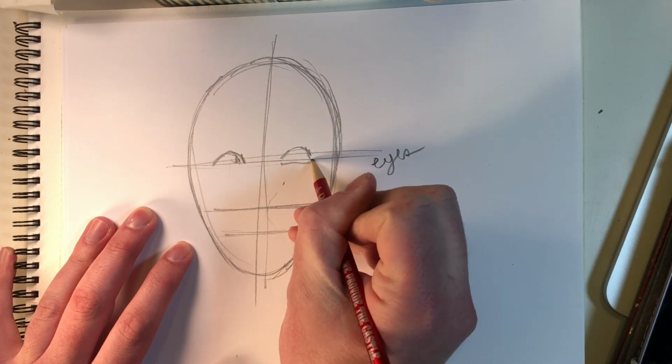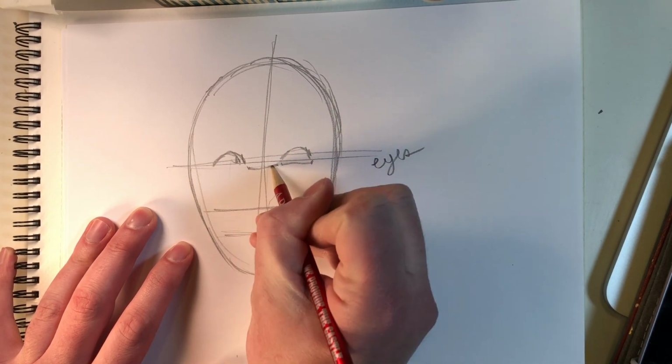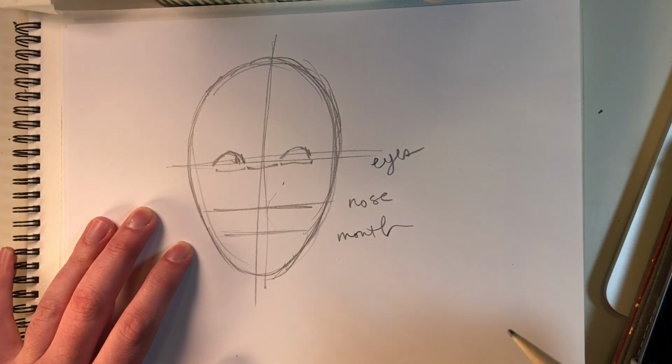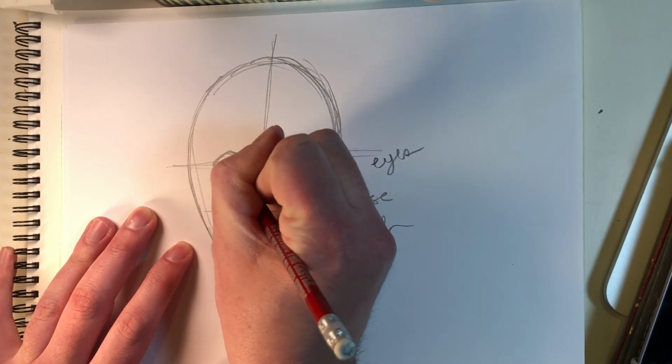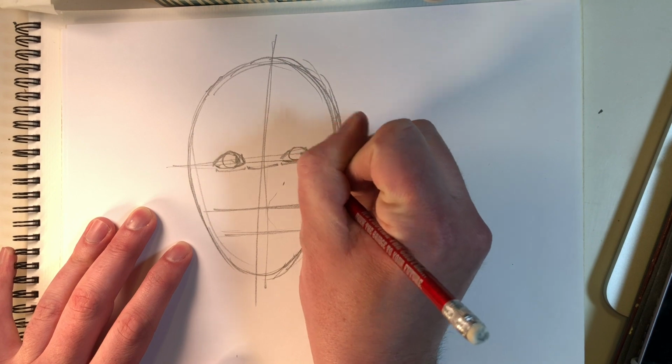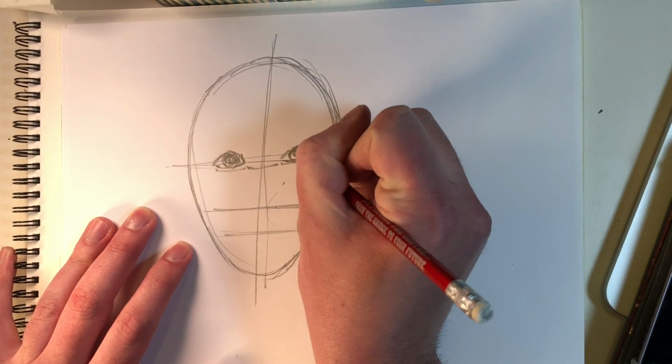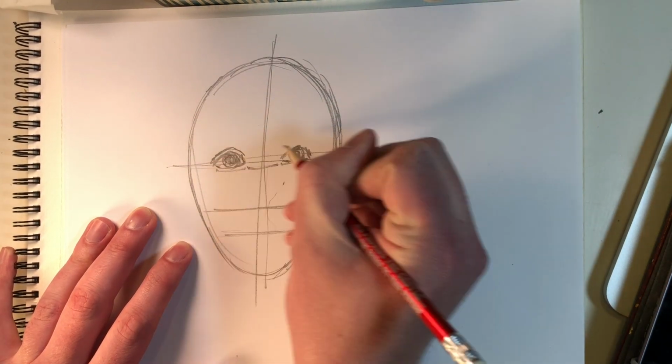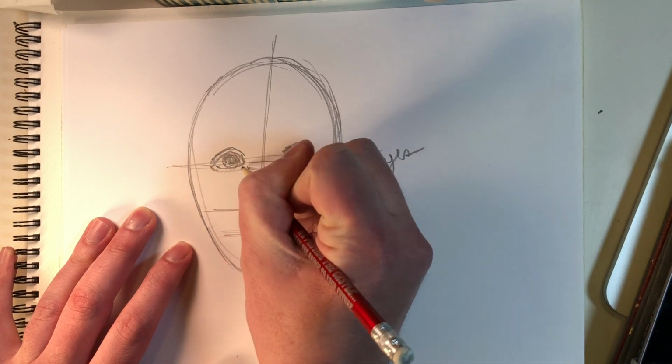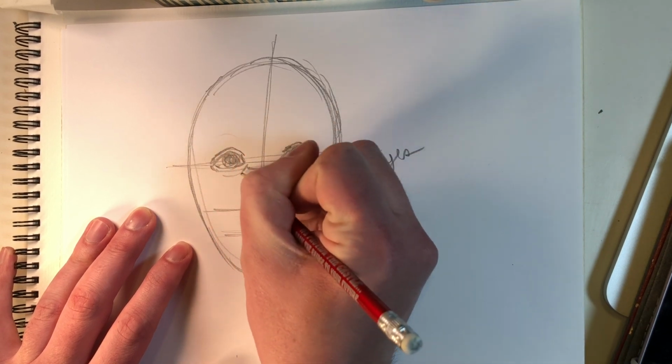Now I'm going to start to draw the eyes right on this line, and I want to show that the size of the eye should be the same distance in between the eyes. So think about the eyes being about an eye width apart. I'm going to sketch in a little bit more detail on the eyes. This isn't about the detail, it's really just about the placement of the facial features.